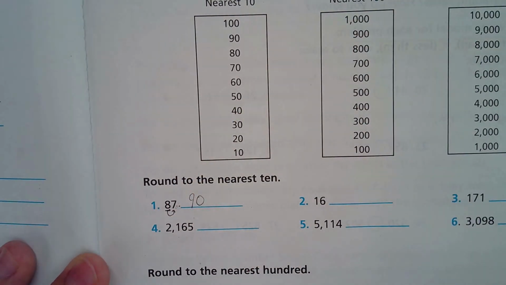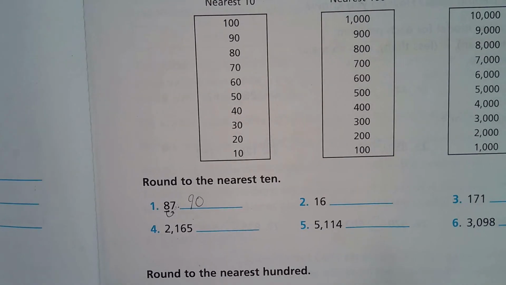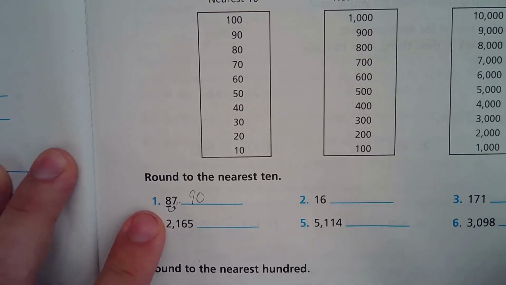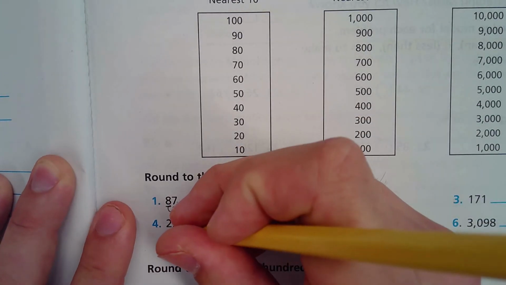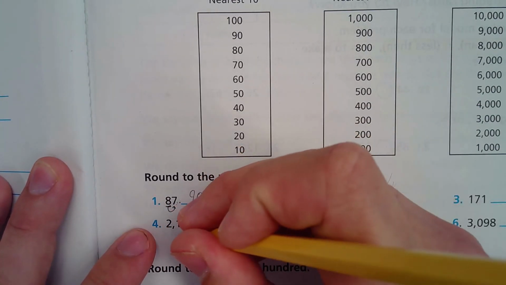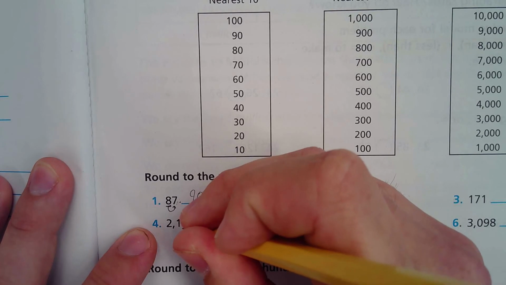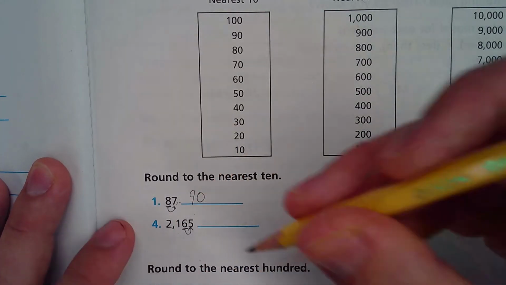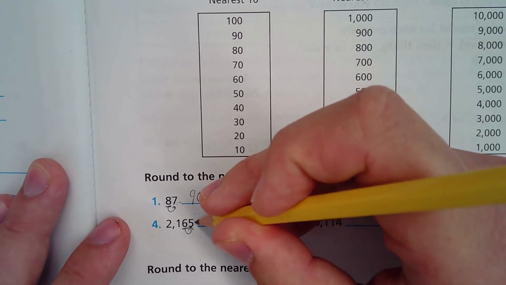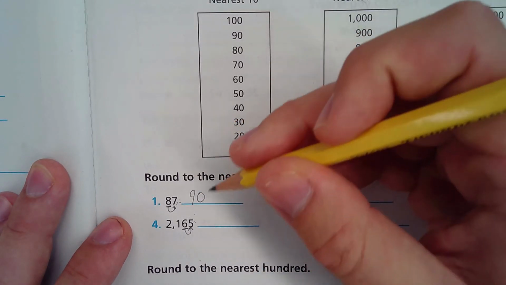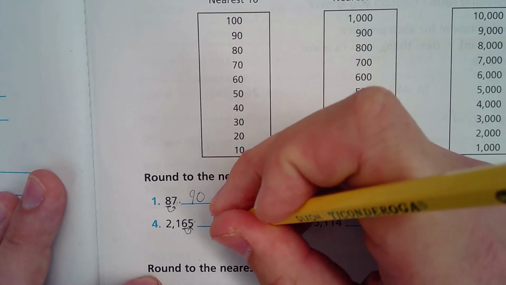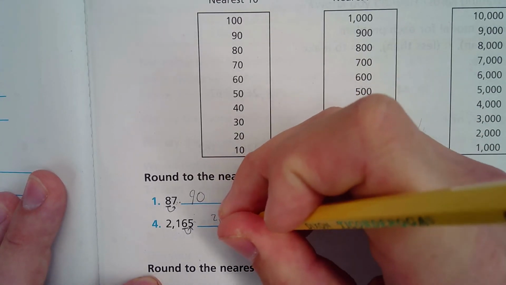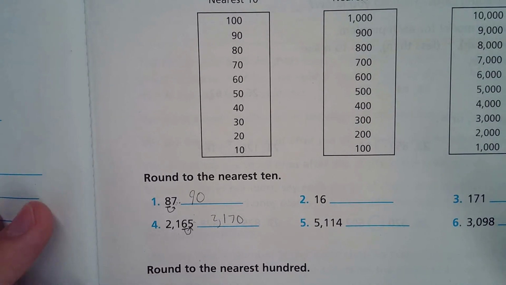Okay, we'll skip down to number 4 here because this is a bit bigger of a number. So once again, the tens place, you're going to be looking at these two numbers here. So we're going to underline the tens place. So that's going to tell us if its neighbor is going to show us if it's going to move up or down. So 5, once again, we said 5 and above is going to make it move up. 4 and down is going to make it round down. So once again, we're going to round this number up. So it's going to turn into 2,170.